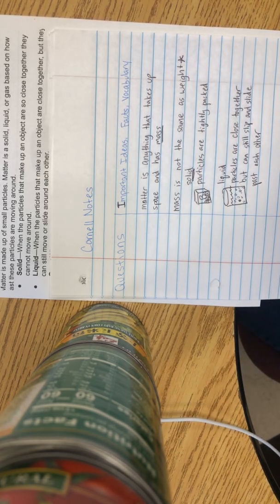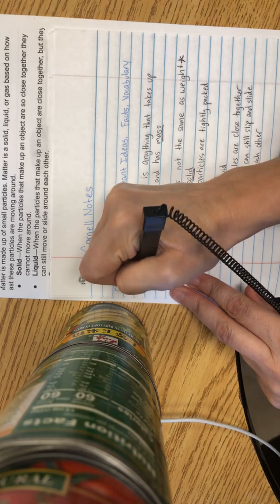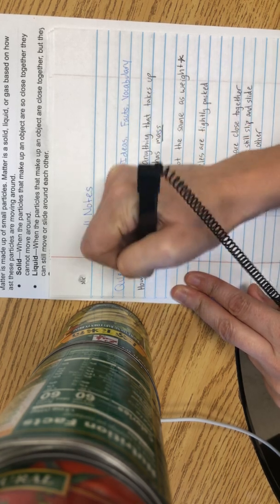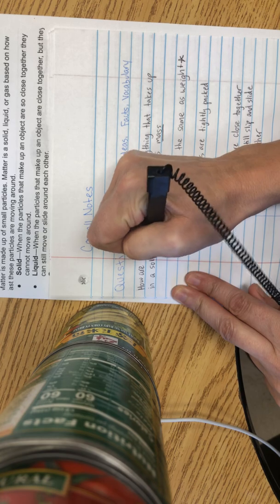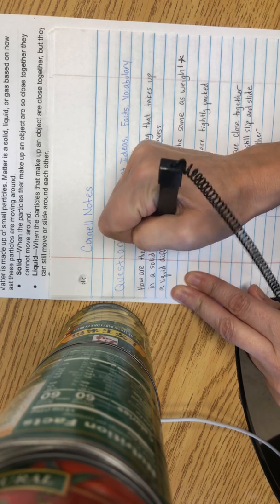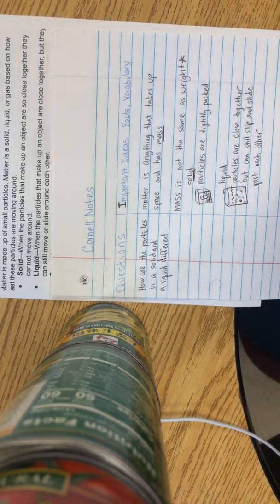Now as you read, pause every once in a while and think of a question. It could either be something that's confusing to you, something you want to learn more about, or, like I said, a teacher-like question. So I'm going to say, how are the particles in a solid and a liquid different from each other? This is my teacher-like question. And I'm able to answer this question because I've read and understood the passage. They're different from each other because in a solid, they're very close together and not moving very much at all, whereas in a liquid, they are still close together, but they are able to slip and slide past each other.